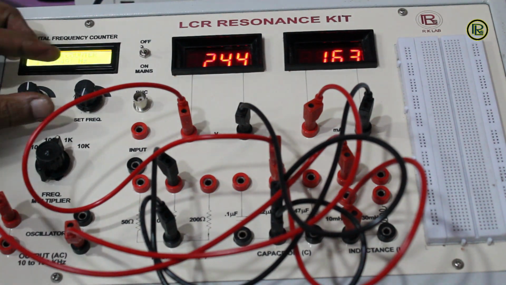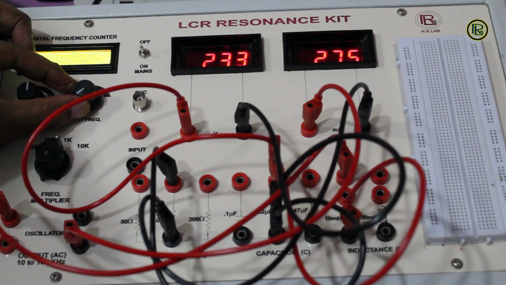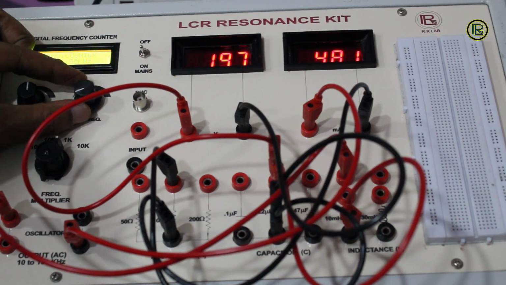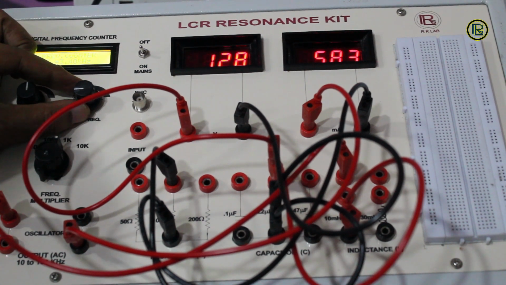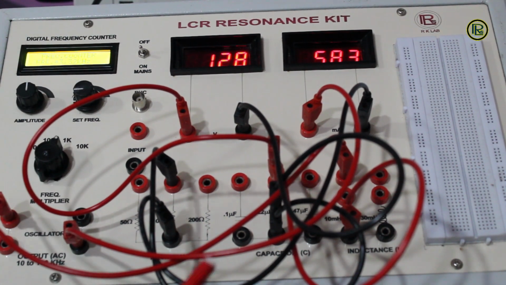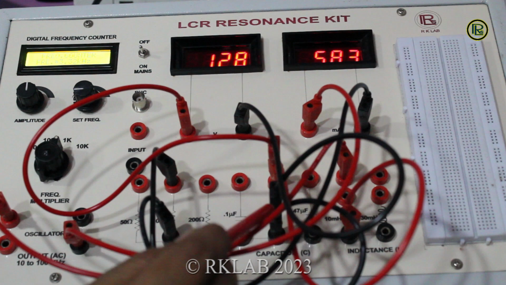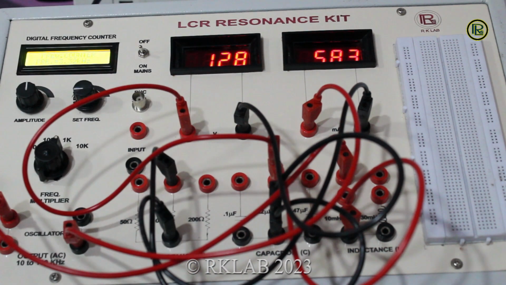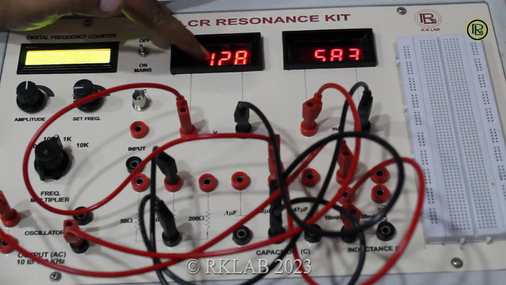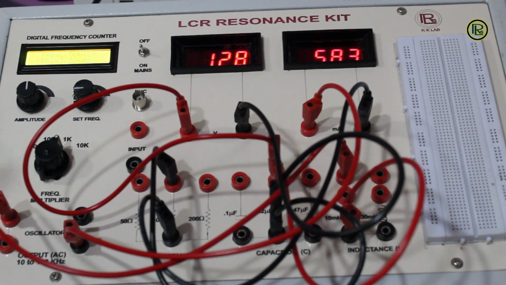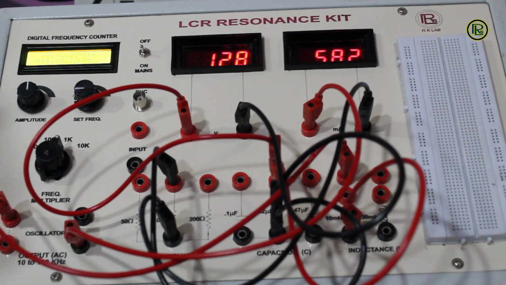Okay, and I have to set the frequency to the resonance. So that was somewhere around 3.4. So how much is the voltage across the capacitor? It is 1.28. So using this I'll be able to get the value of the quality factor.